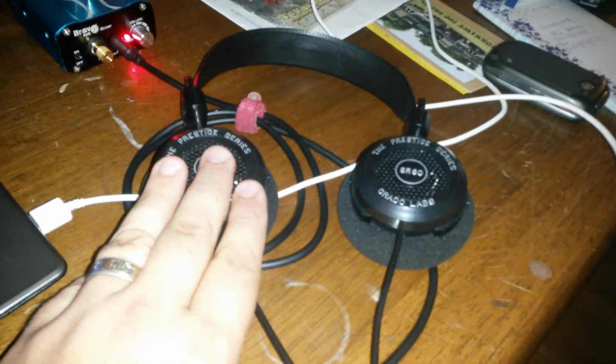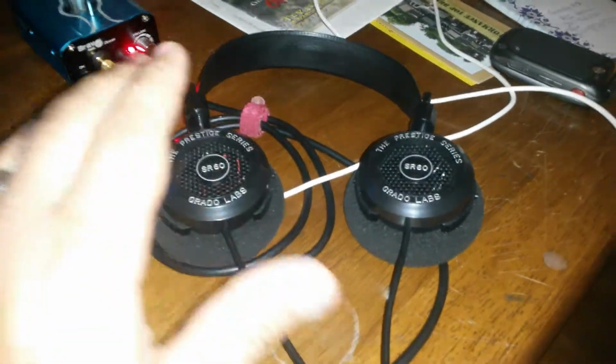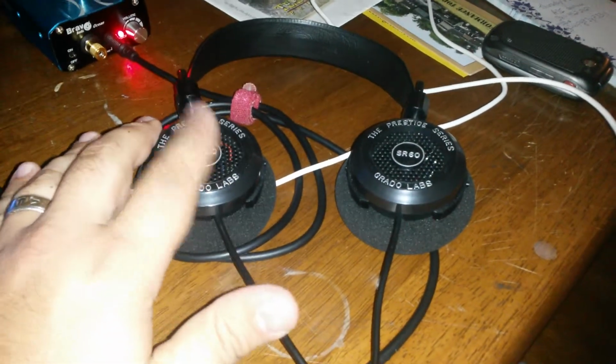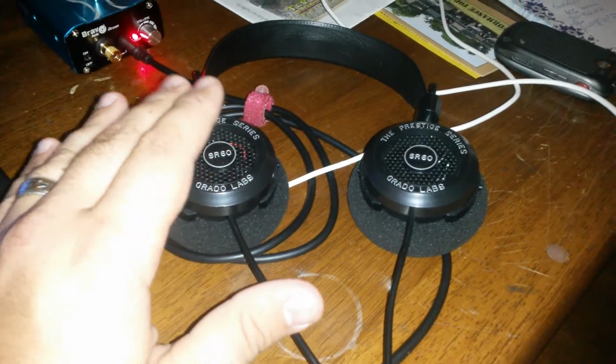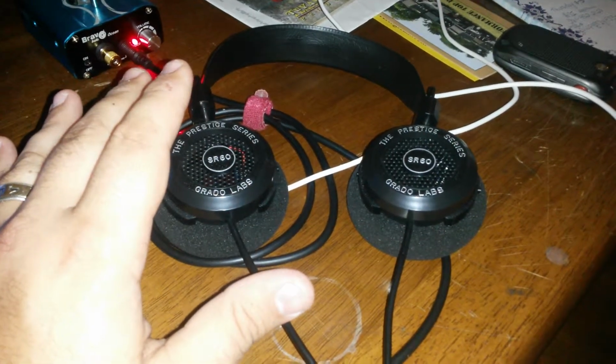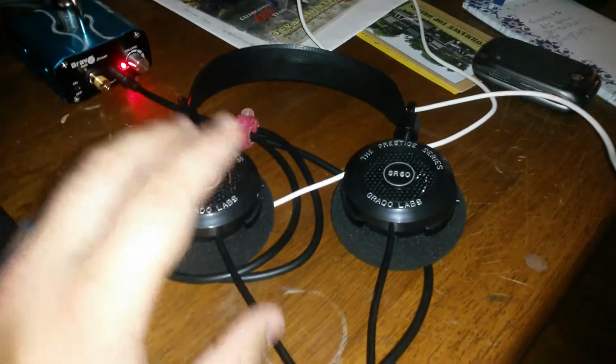Because the headphones that I'm using, which we'll discuss right now, are Grado SR60s. They are made by Grado Labs. They're probably entry level audiophile grade headphones.